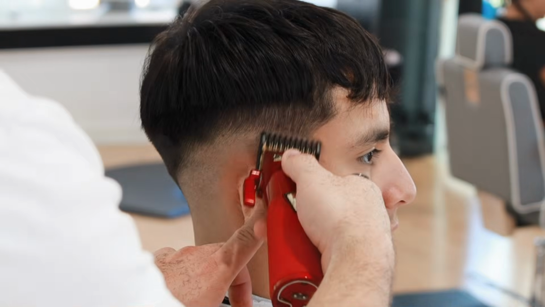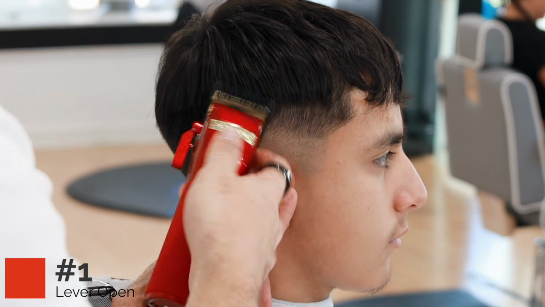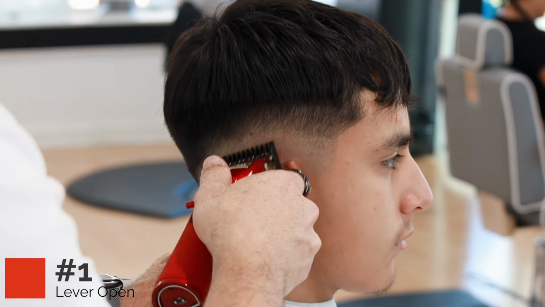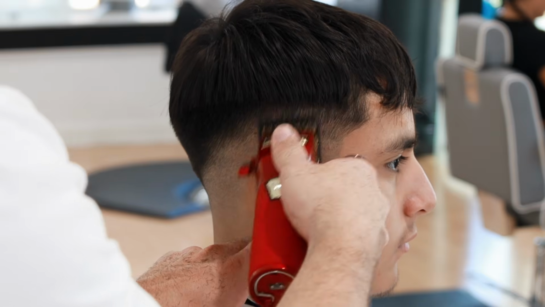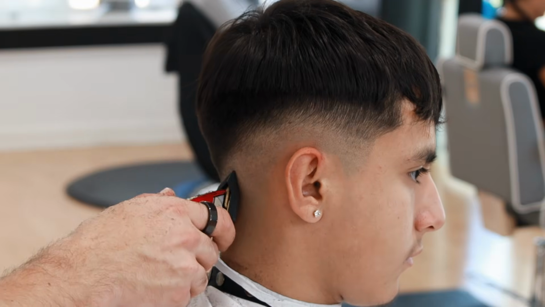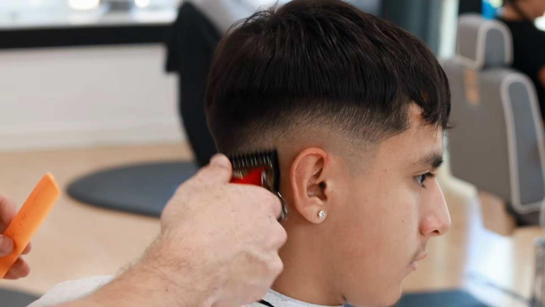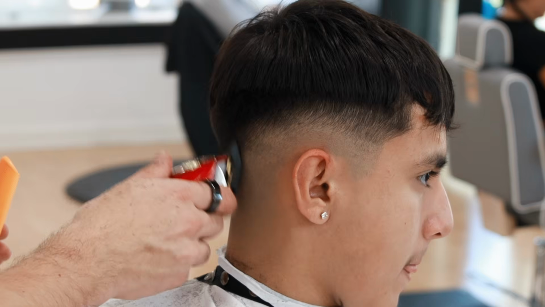Okay, great. Now we are using a number 1 with the lever open, and we're gonna go ahead and continue fading down. That means we're starting from the top to bottom. We are fading from a bigger guard to a smaller guard. So in this case, I'm in the number 1, lever open, and then I'm gonna start closing that lever as I need. If I feel like I need to close the lever more, then I'm gonna close it. But if I feel like I don't have to close it all the way, then I won't.